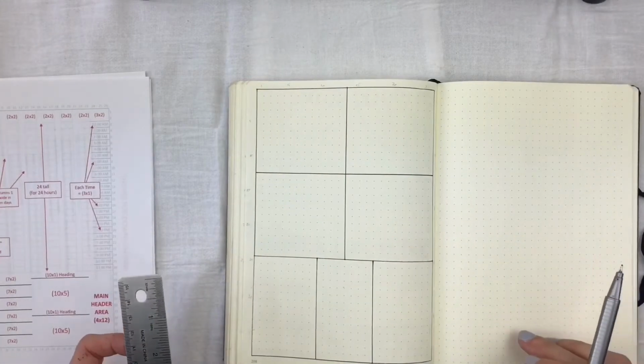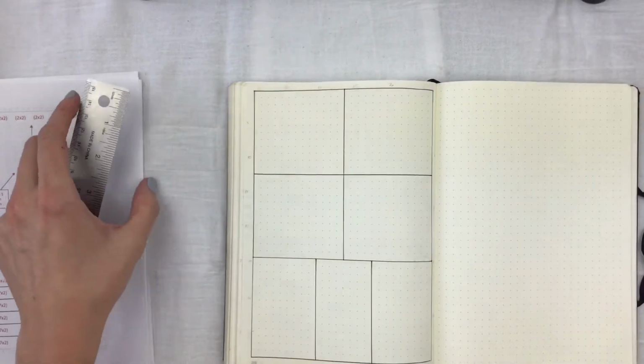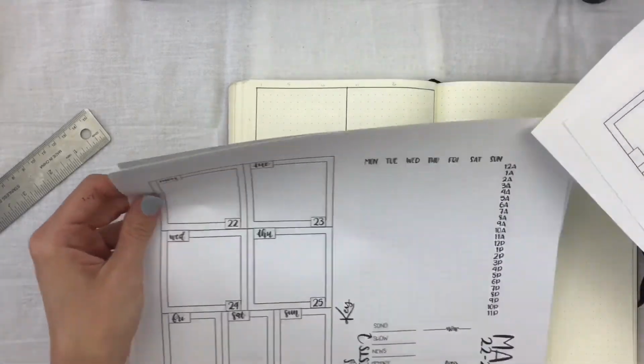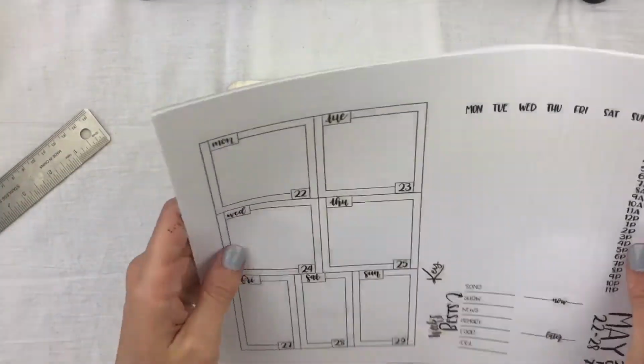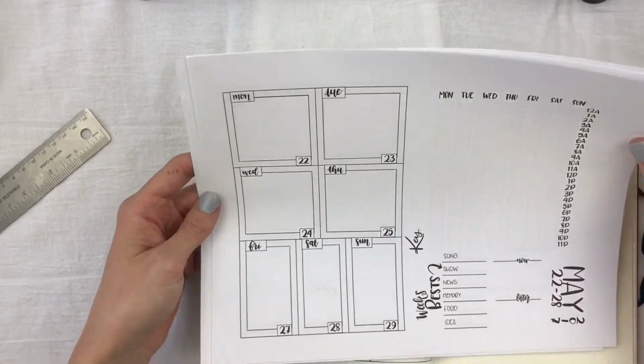So I'm going to make the thin, well actually I'm going to go ahead and put the headers in there so I can separate off the mood and energy trackers. You can see how I'm doing it here. Also in the bundle you get the My Lettering version, and it kind of shows you what mine's going to look like at the end.